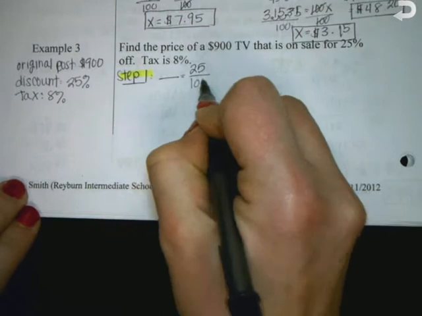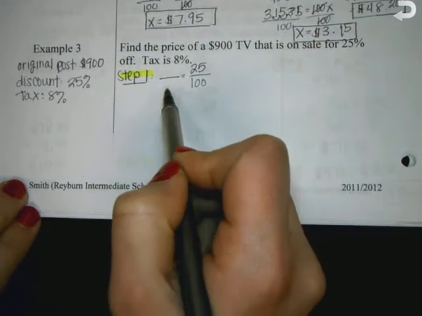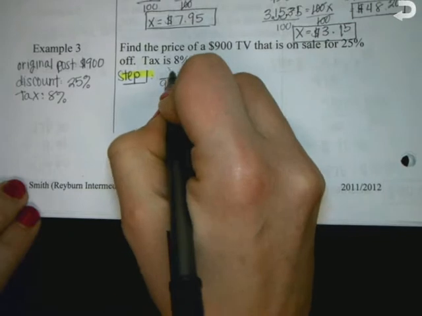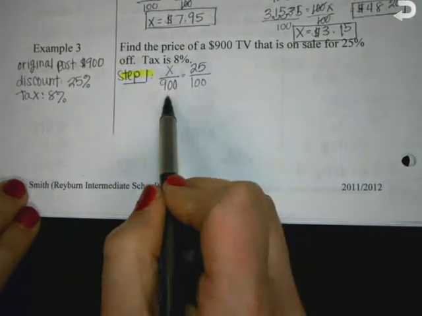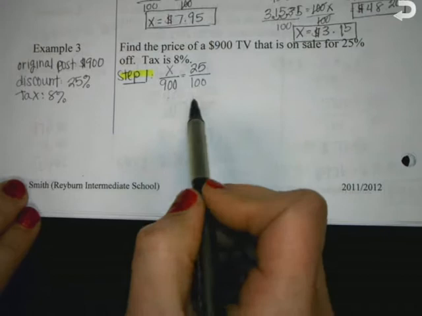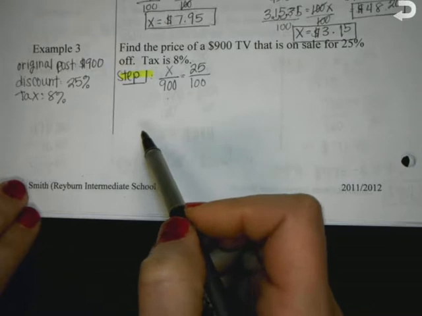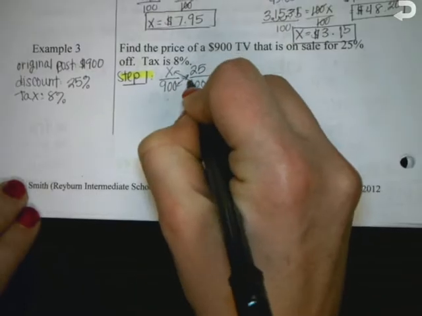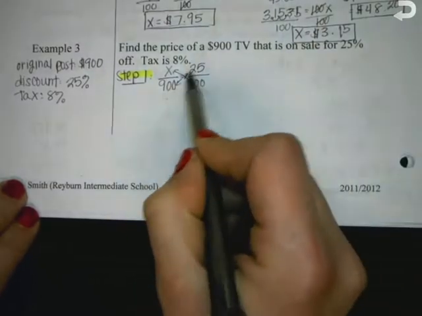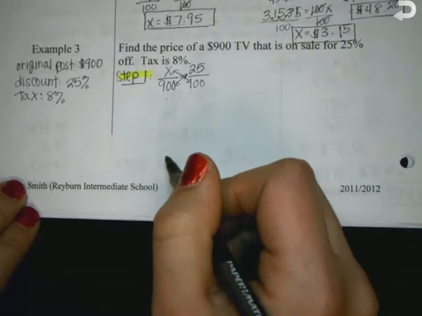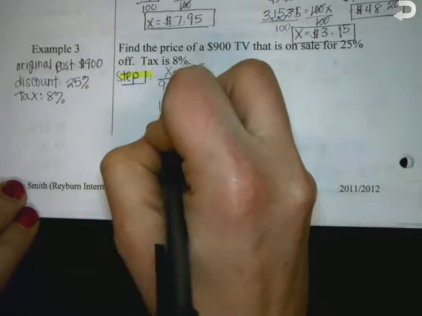And then what do I do? I cross multiply. Okay, so 900 times 25, what did that give you? 18,000? Okay, equals 100x.